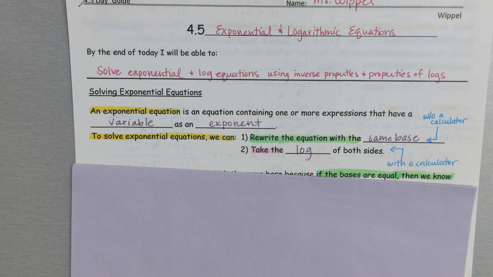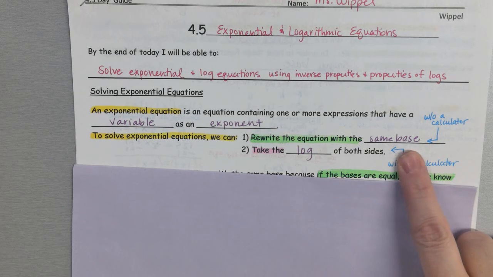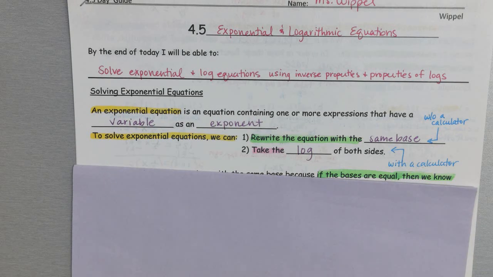So in order to solve it, we either have to rewrite the equation with the same base, which is what we'll do without a calculator, or take the log of both sides. So a lot of the ones that we did in 4.4, did you guys see how those were really nice? We could rewrite them with the same base. Okay, but we did have one in 4.4 that we couldn't write with the same base.